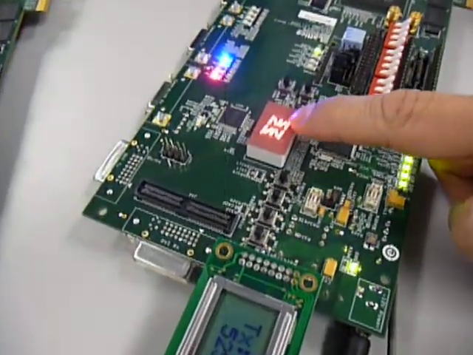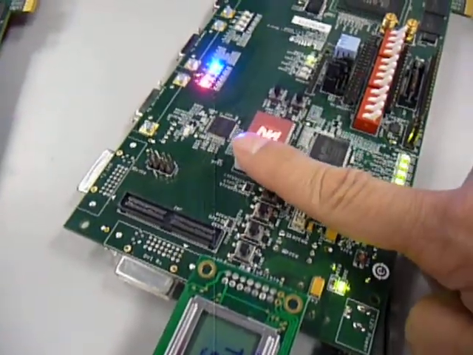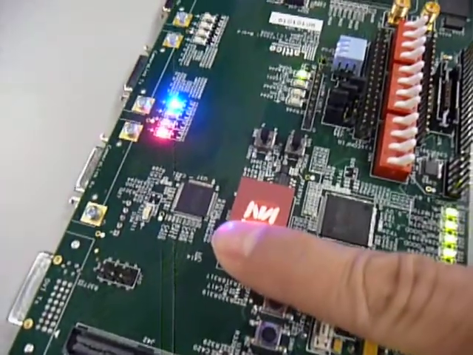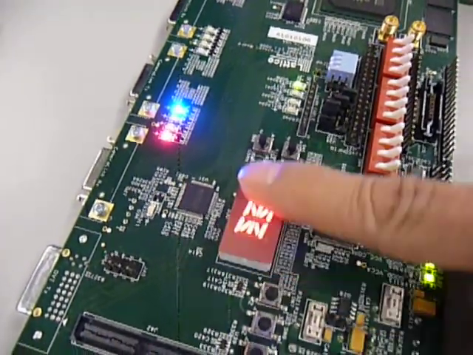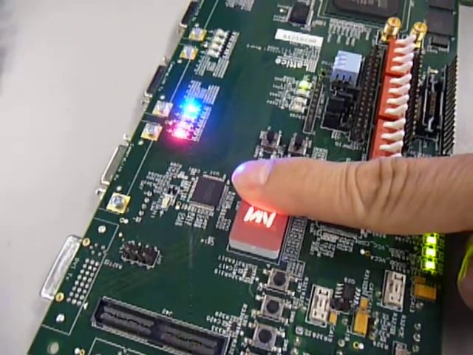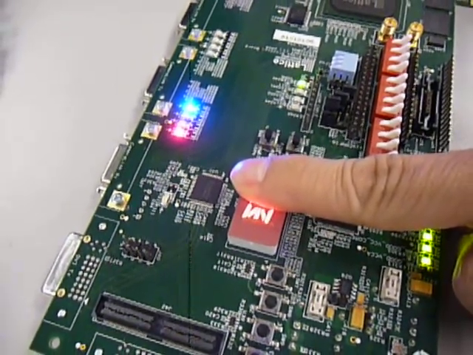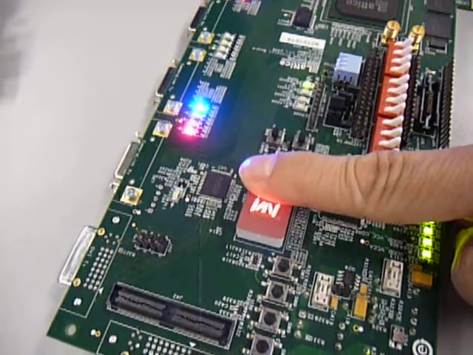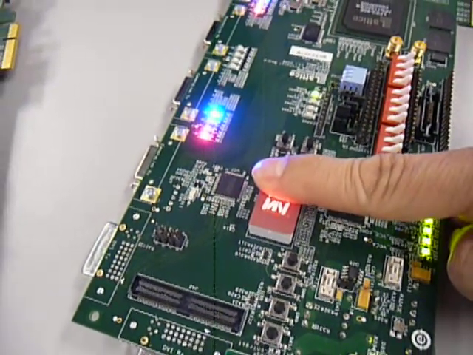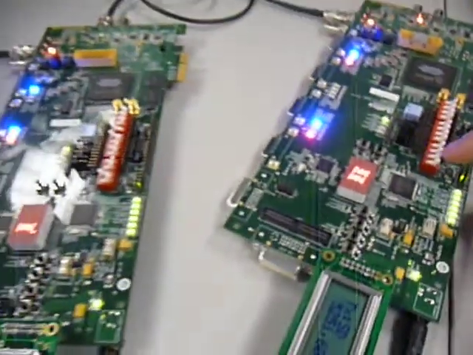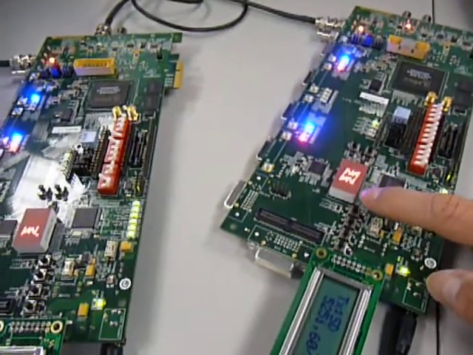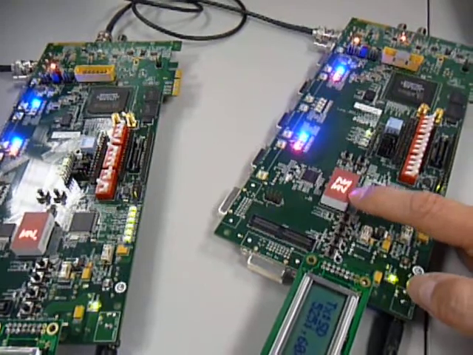then this half, what you can see now, this half shows the pattern that we create, and this half is showing the pattern that the checker will expect. So if the two are matching, you will see a good LED display, a good LED flashing, which is this decimal point.